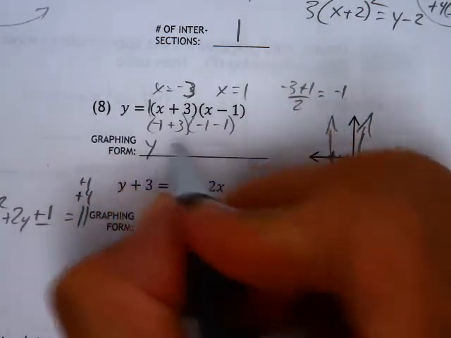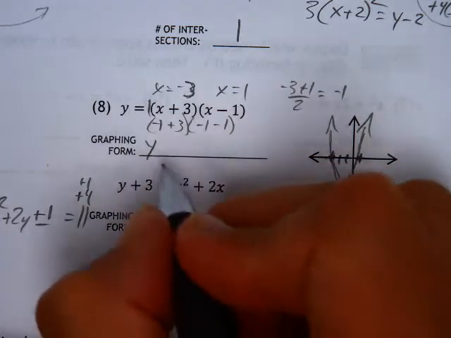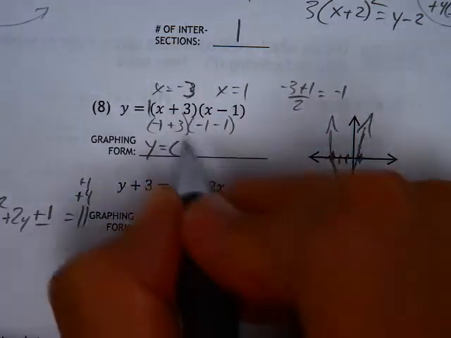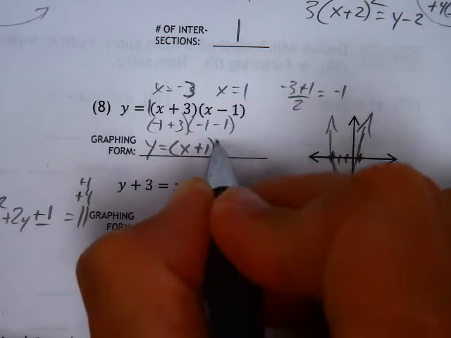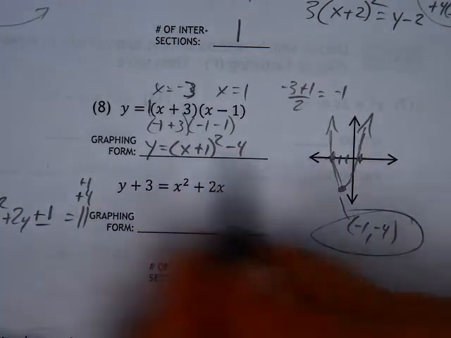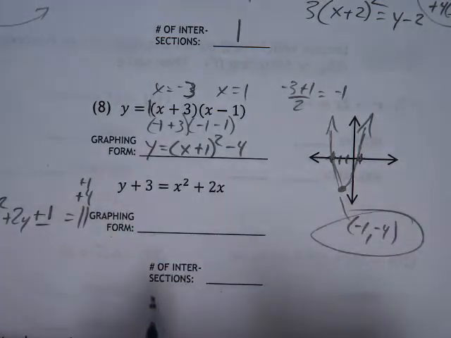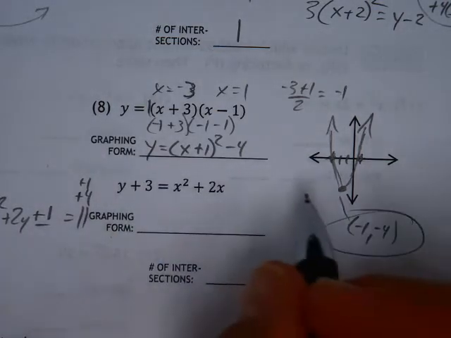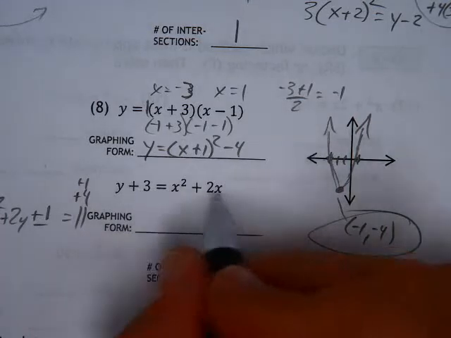So if I know that that's my vertex, and I know my A value is 1, I can write in graphing form without even foiling, completing the square, nothing. I got an x plus 1 quantity squared based on that, -4. So that's graphing form, and we went about it a different way, but there are different ways of doing things. If I complete the square here, it's already in that form.